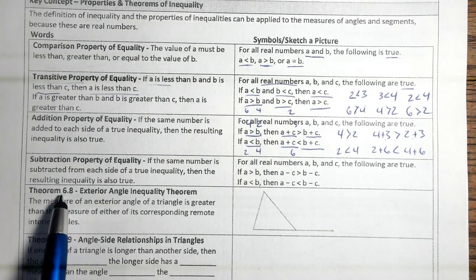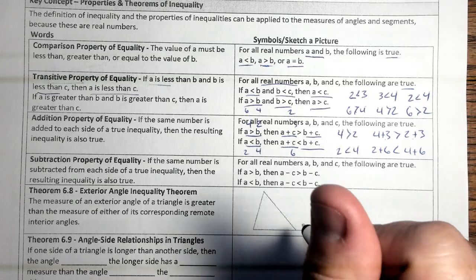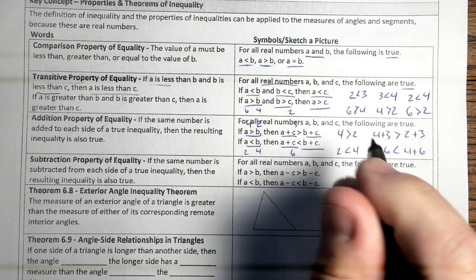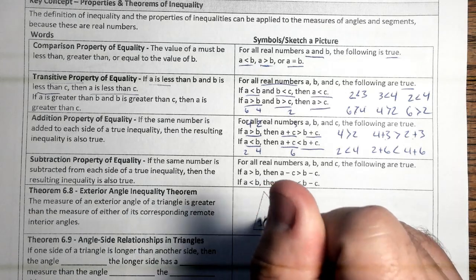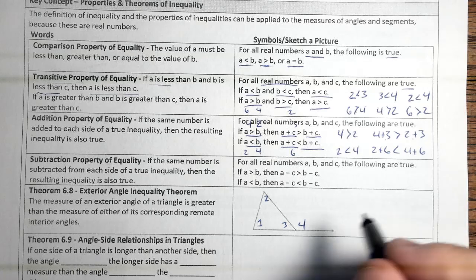Theorem 6.8, exterior angle theorem inequality. The measure of an exterior angle of a triangle is greater than the measure of either of its corresponding remote angles. So remember before, we'll just say this is angle 1, angle 2, angle 3, and angle 4 is exterior.